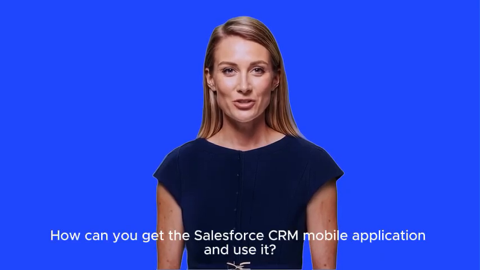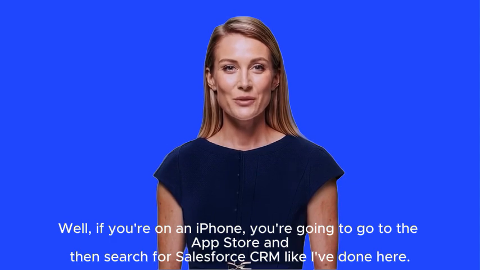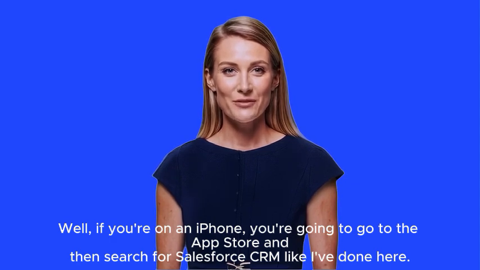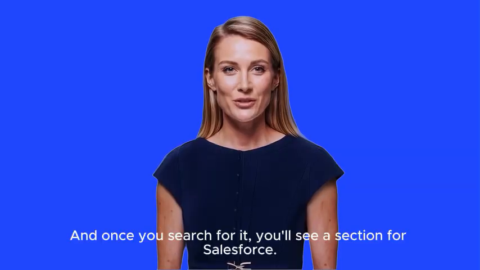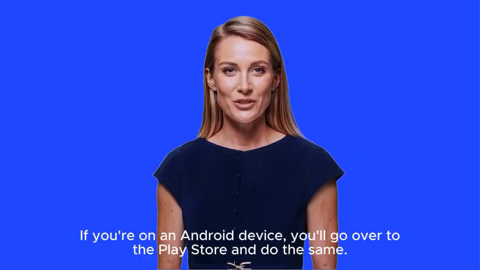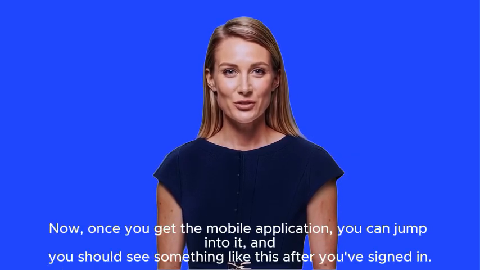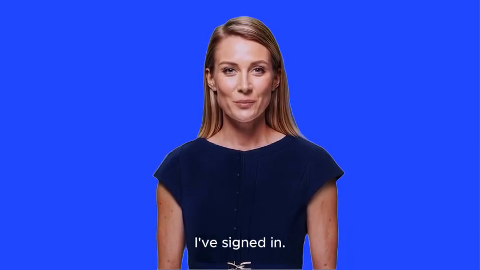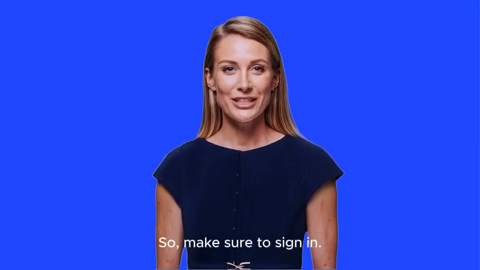How can you get the Salesforce CRM mobile application and use it? Well, if you're on an iPhone, you're going to go to the App Store and then search for Salesforce CRM like I've done here. Once you search for it, you'll see a section for Salesforce. You can go ahead and download it. If you're on an Android device, you'll go over to the Play Store and do the same. Now, once you get the mobile application, you can jump into it, and you should see something like this after you've signed in. I've signed in. You haven't. So make sure to sign in, and you'll see a lead screen here.